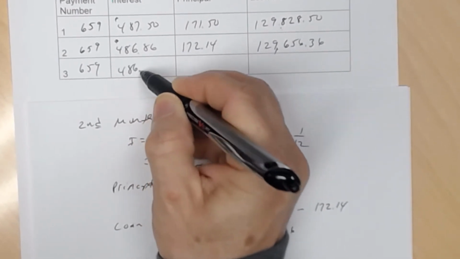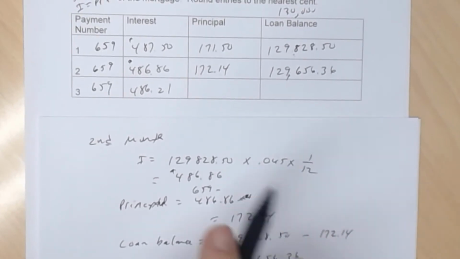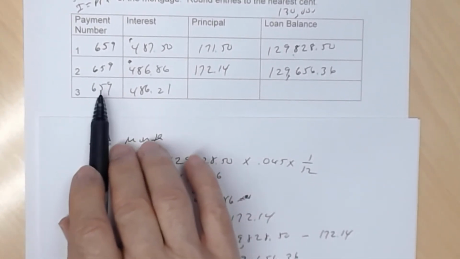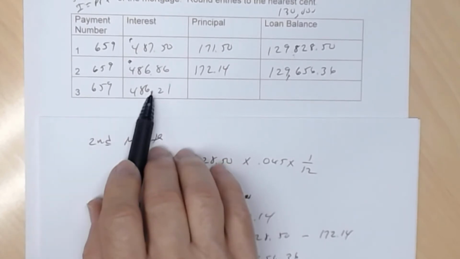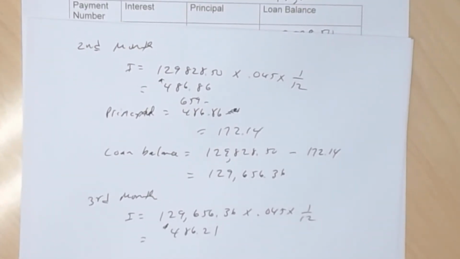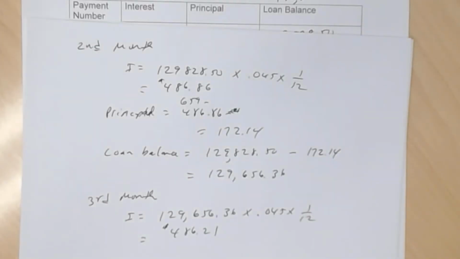So 486.21. Now, of the $659 I paid, $486.21 goes towards the interest, which if I recall, is, where is it?